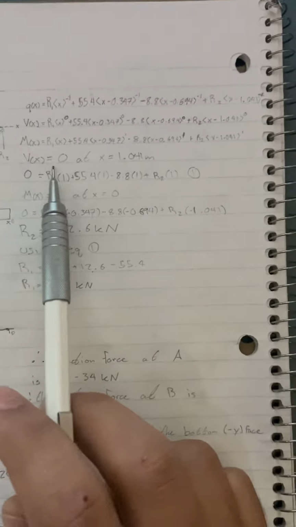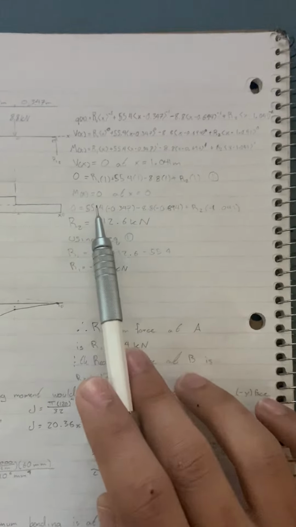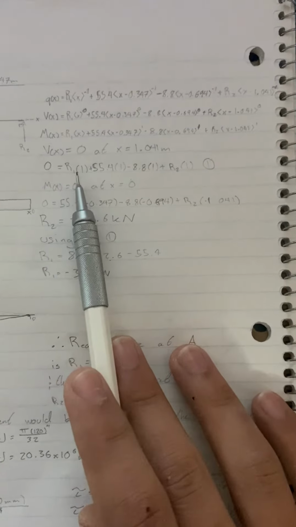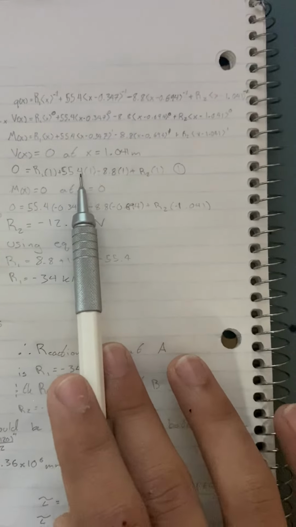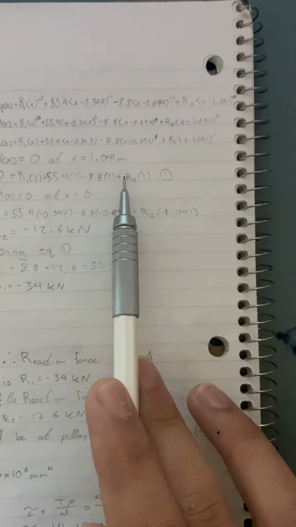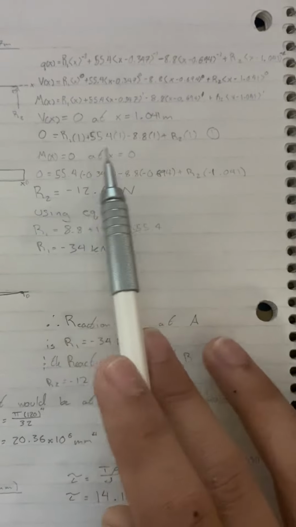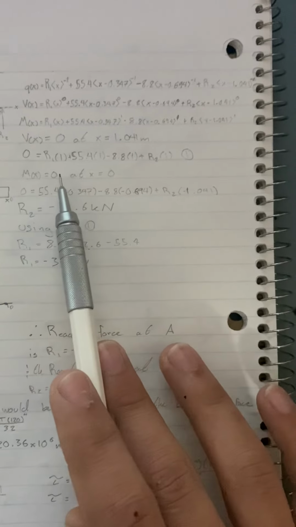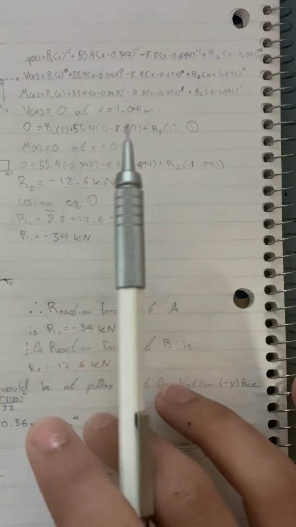My first step was setting v of x equal to 0 at x equal to 1.041 meters, which is the end at reaction 2. I get this equation, which I labeled as number 1: 0 is equal to R1 times 1 plus 55.4 times 1 minus 8.8 times 1 plus R2 times 1. Then to solve for R2, I used m of x equal to 0. So the moment is equal to 0 at x equal to 0, at the origin.